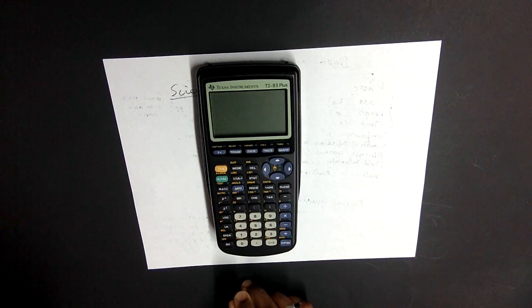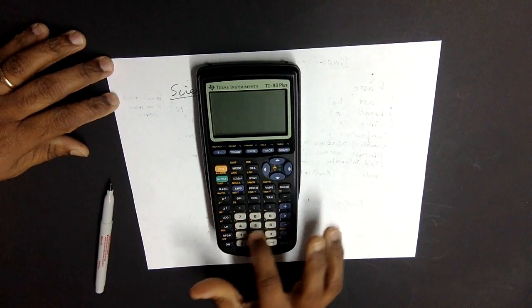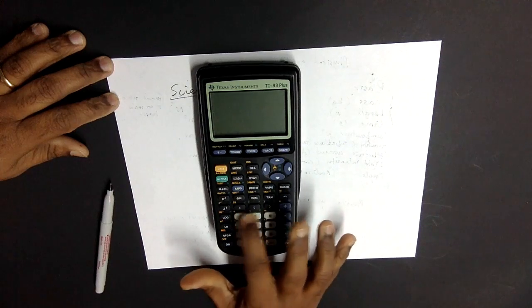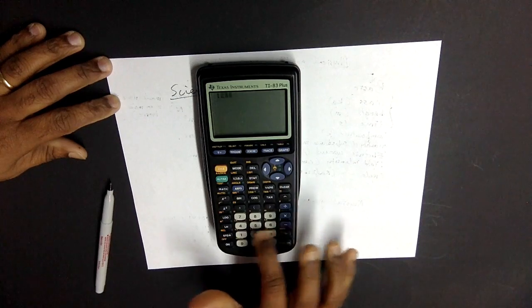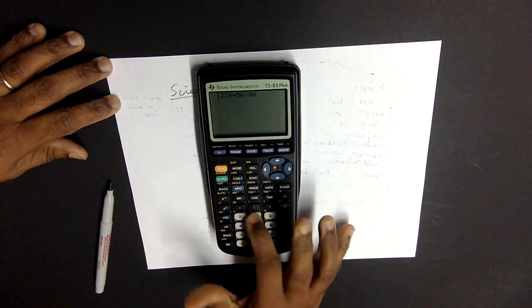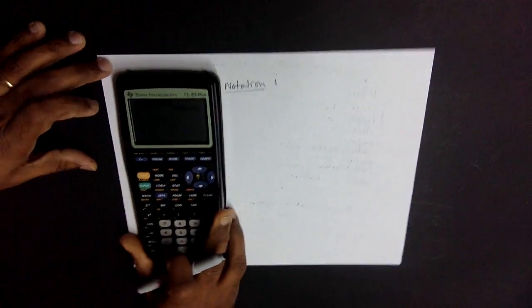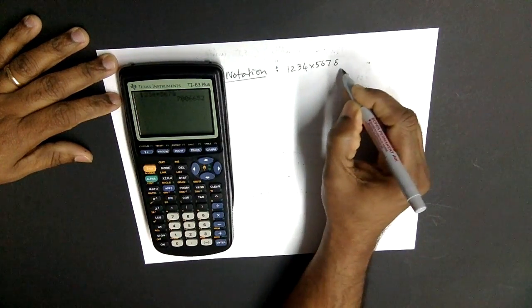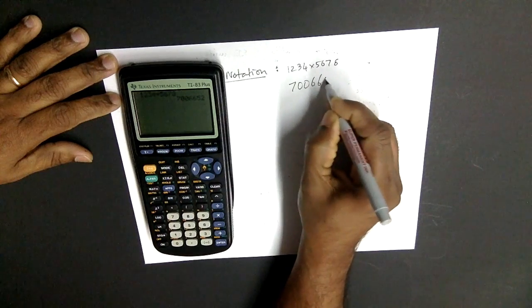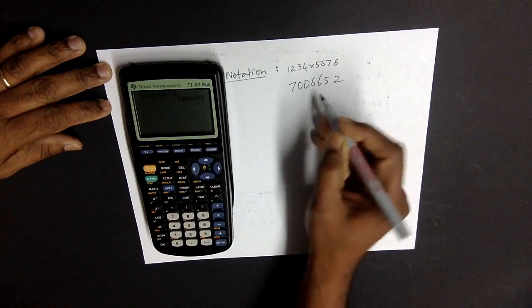When you do a calculation, such as 1234 times 5678, if you multiply this, you get a number which is 7006652.